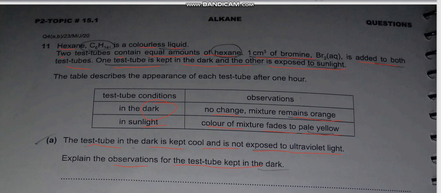Actually, here we can say no reaction, not enough energy, no activation energy. Radicals are not formed in the absence of sunlight, no homolytic fission. So all these are the reasons.